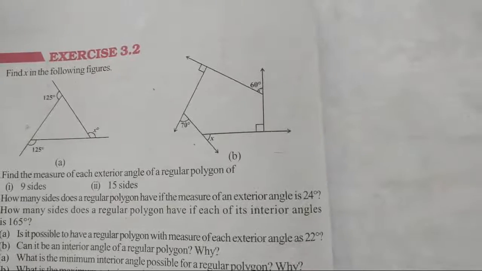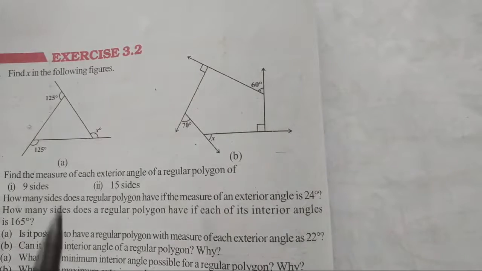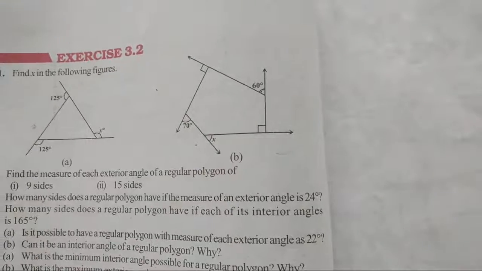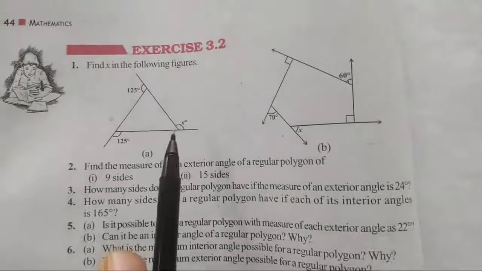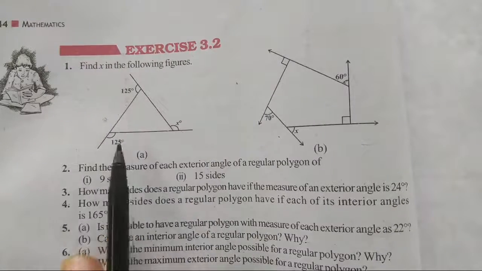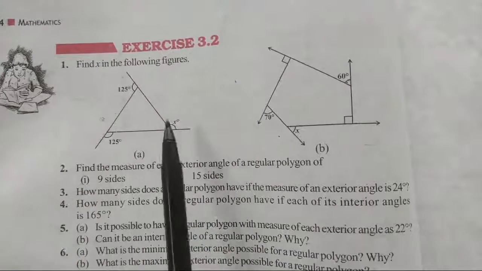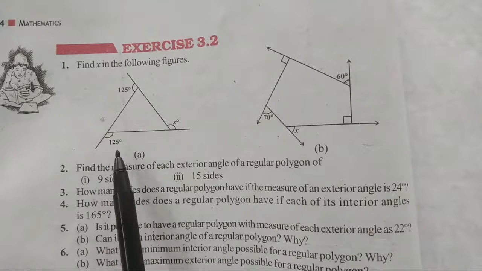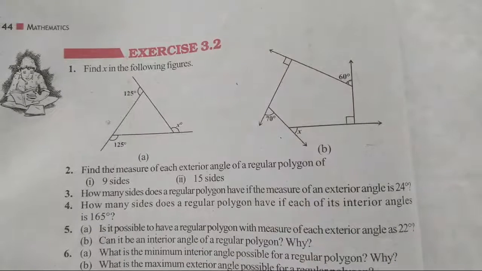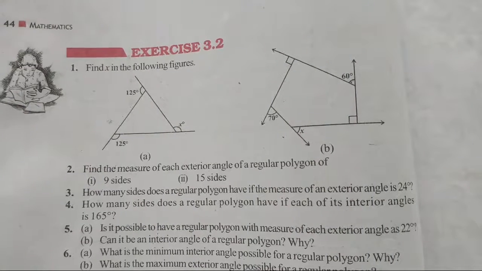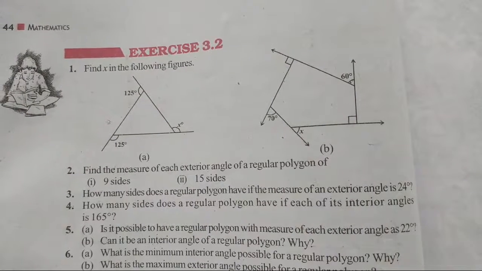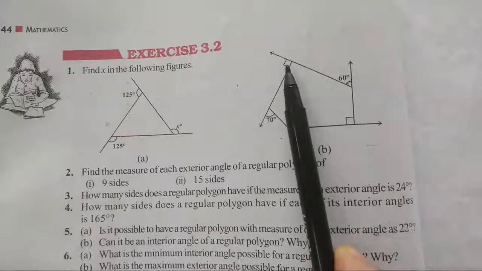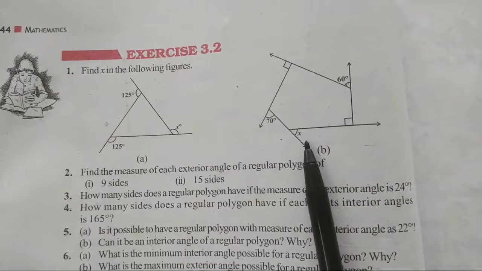So what is the exterior angle property of a polygon? The sum of the exterior angles of any figure is always 360. So if one angle is not given and the other two are given, then the sum of x plus 125 plus 125 will become 360 based on the exterior angle property. So this is again a quadrilateral in which the exterior angles are given and one angle is not given.